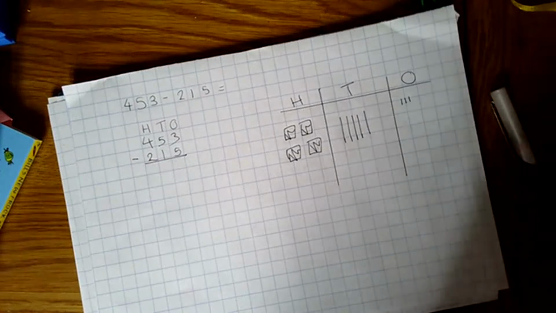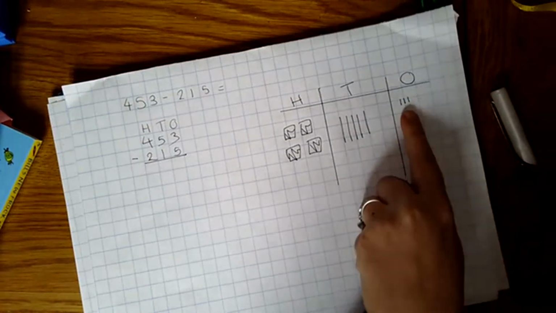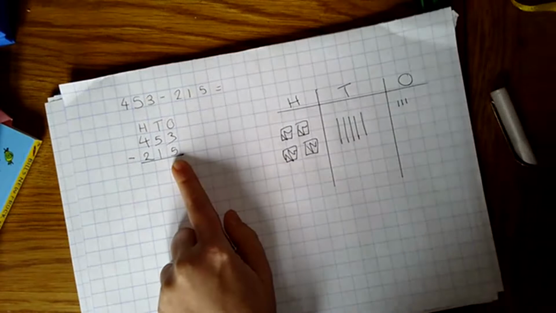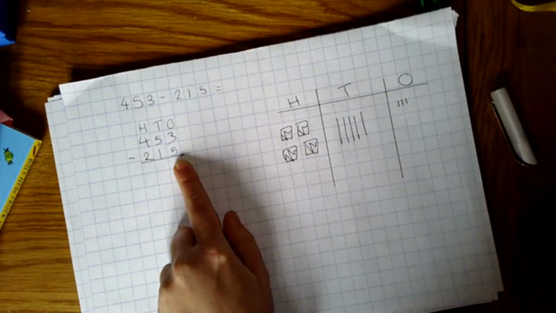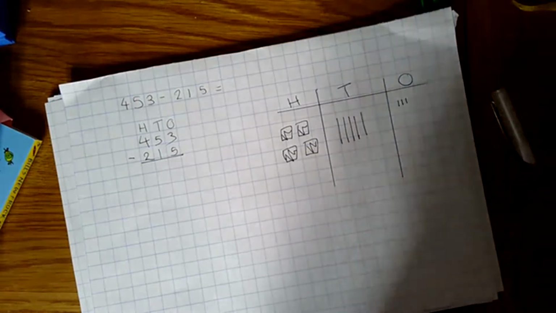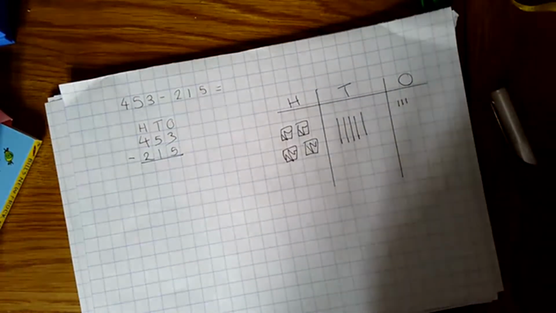So let's get started with the subtraction. I have 3 ones here. From my part that I'm going to be subtracting from my whole, I have 5 ones. Can I subtract 5 ones from 3 ones?